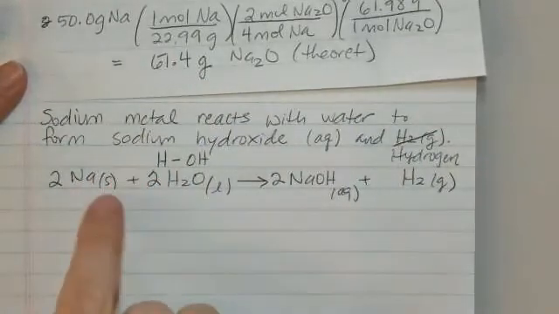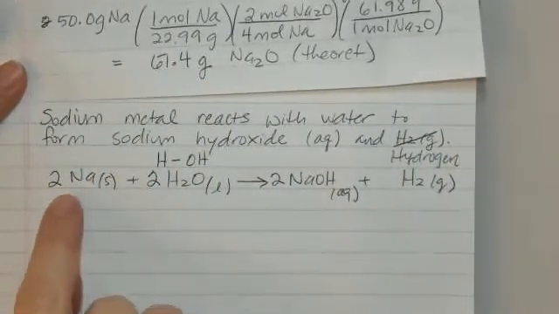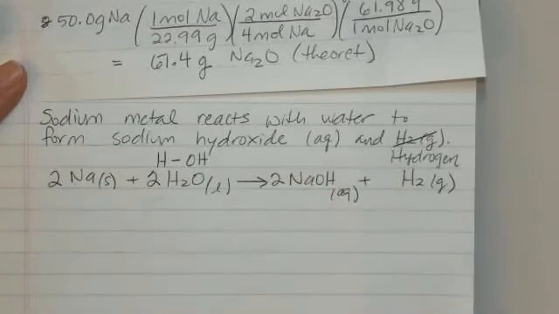Again, this reaction would work with potassium, lithium, cesium. We'd get the same hydroxide and hydrogen on the product side. So that's the last type of equation that we have to look at for chapter 4. Chapter 4 is mostly stoichiometry, and then of course some of that equation writing.